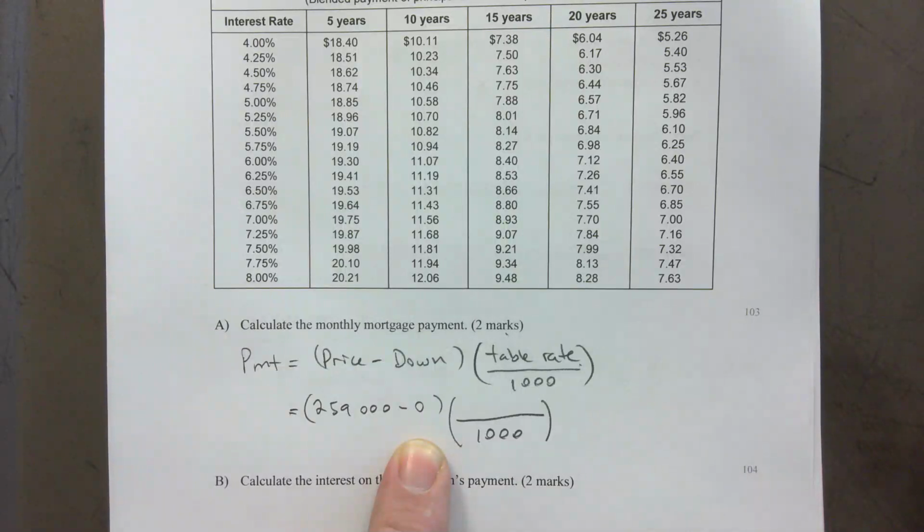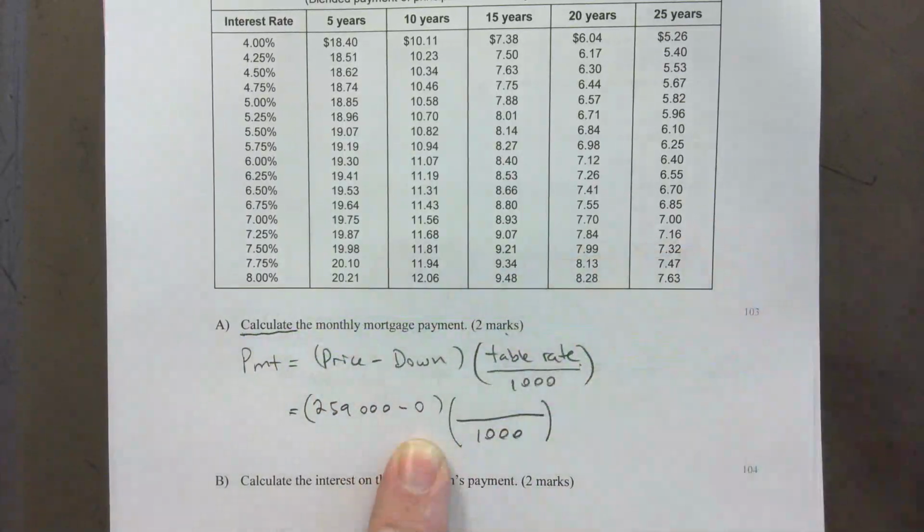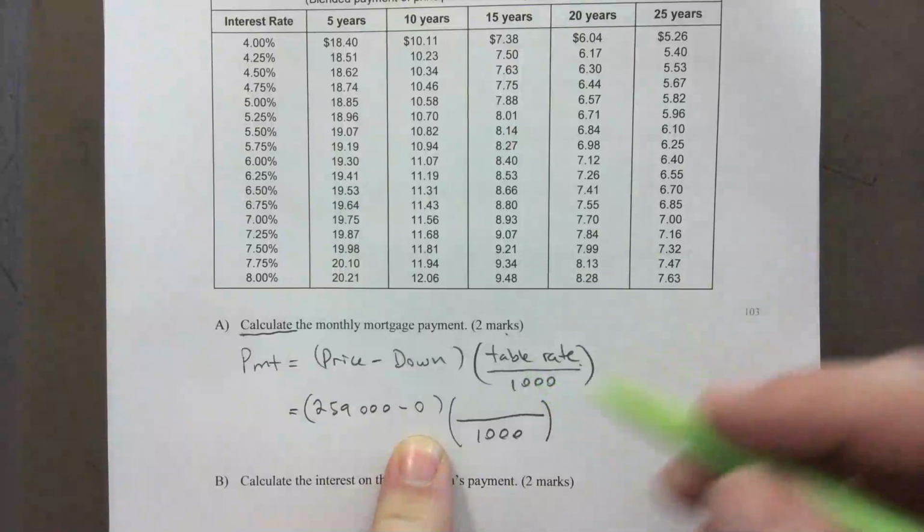Yeah? Do we have to write out the formulas for these things? No. You do not need to write out the formulas, but you need to show mathematical work. See how it says calculate? It usually means some work needs to be happening there. They don't care about whether or not you write out the formula. Good question.